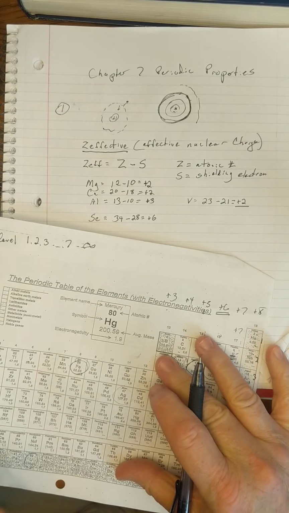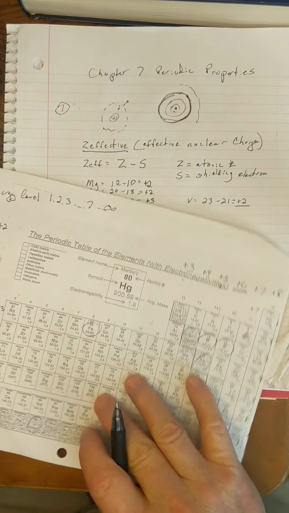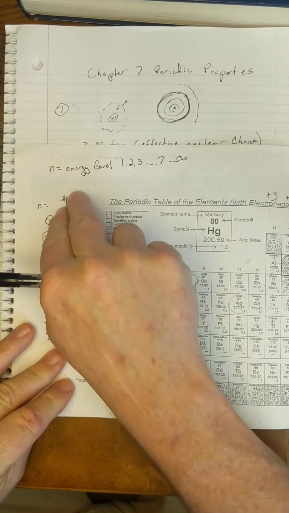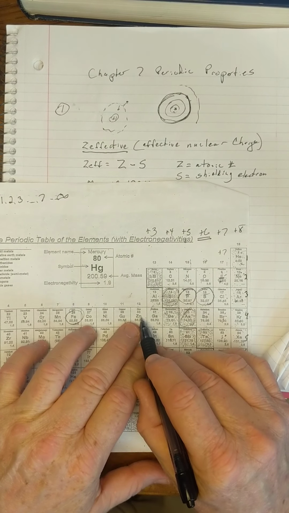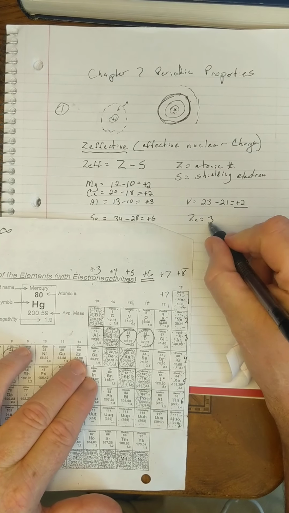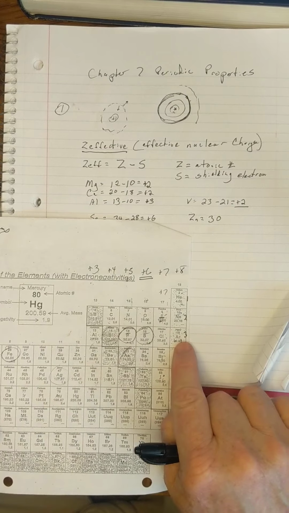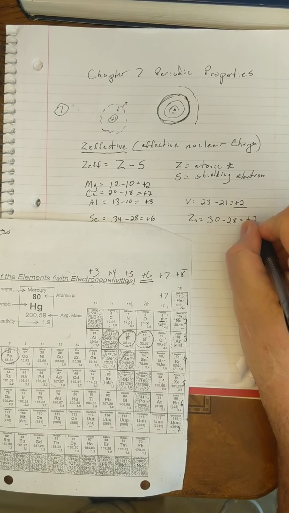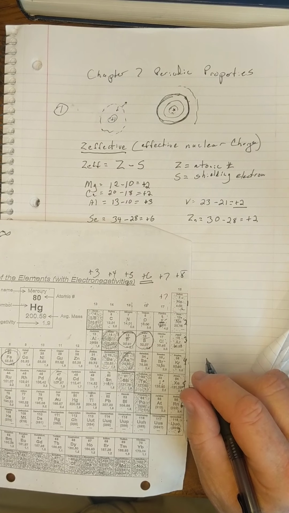For most of the transition metals, except the exceptional configurations, you get a plus 2, because what you're really losing is your 2s electrons. If I tried zinc, zinc would be 30. Now I have to take the 10 electrons that are in the inner shell and add them to the 18. So it's minus 28, so it's a plus 2. And that's the Z effective.